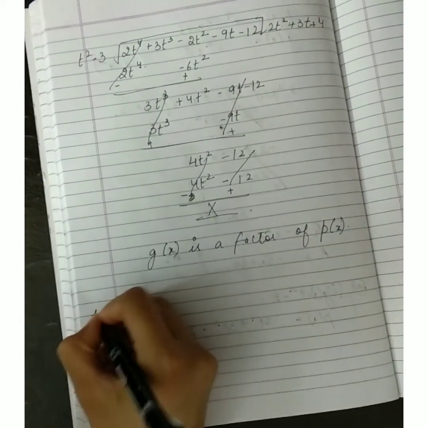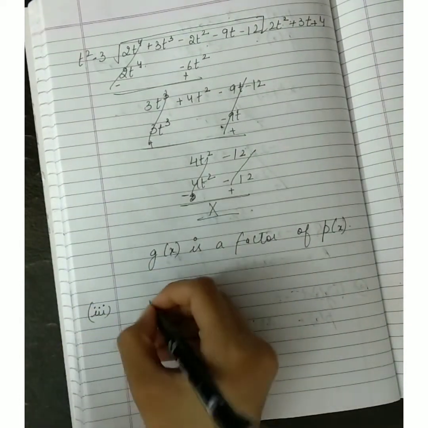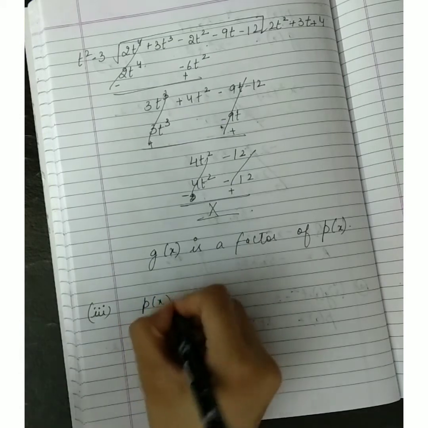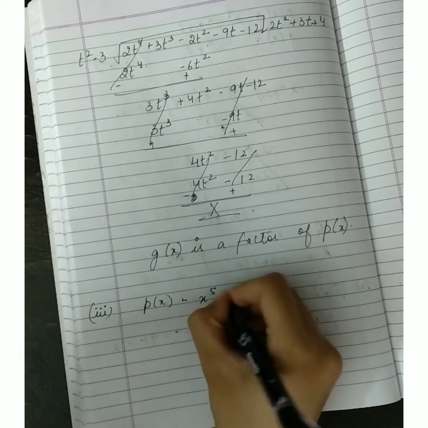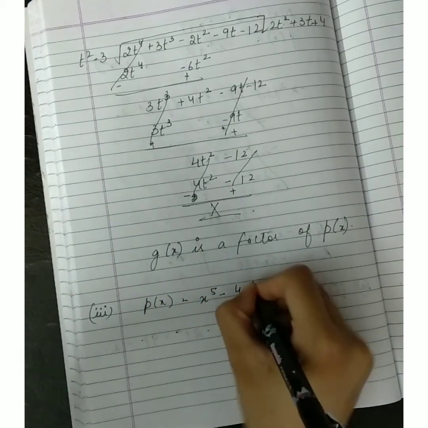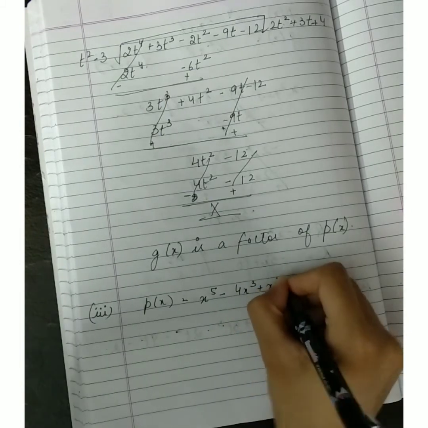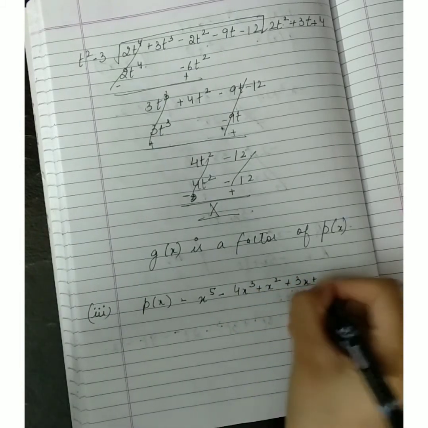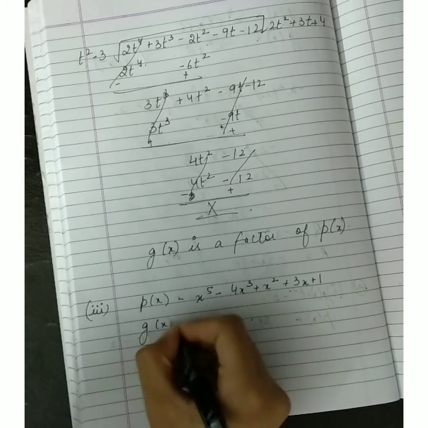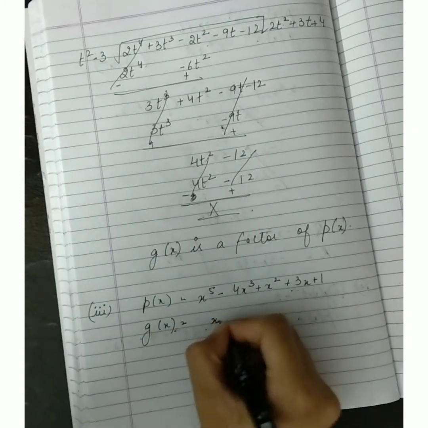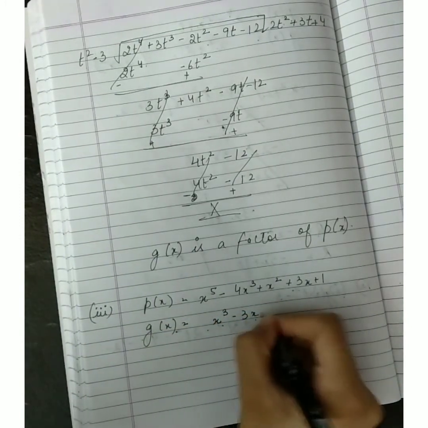Now let's solve the third part. Our p of x is x raised to power 5 minus 4x cube plus x square plus 3x plus 1, and our g of x is x cube minus 3x plus 1.